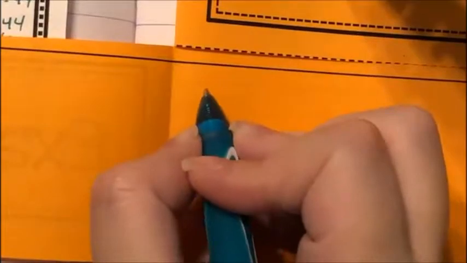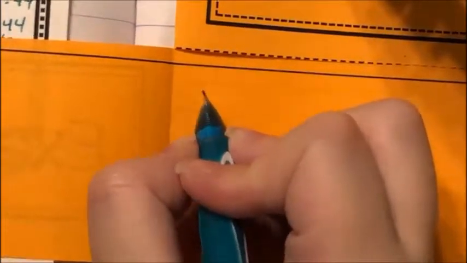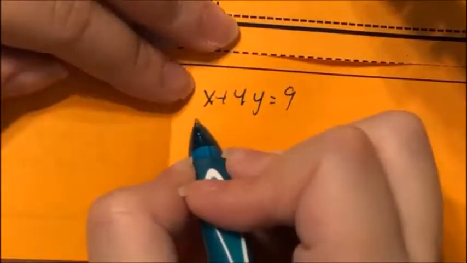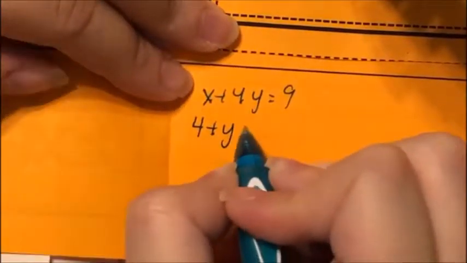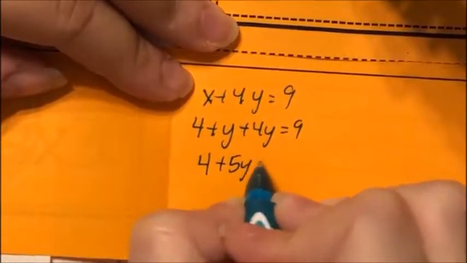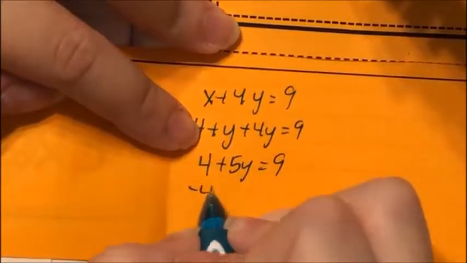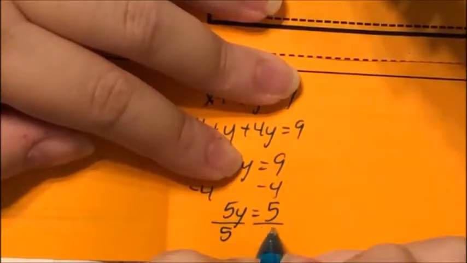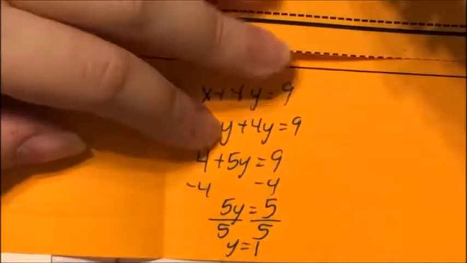Okay, I'm going to take that and plug it into my first equation. So x plus 4y equals 9. This now becomes 4 plus y plus 4y equals 9. So 4 plus 5y equals 9. Subtract 4. 5y equals 5. Divide by 5. y equals 1.